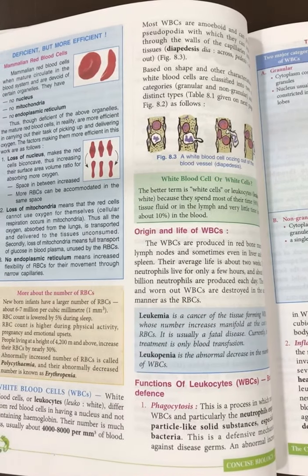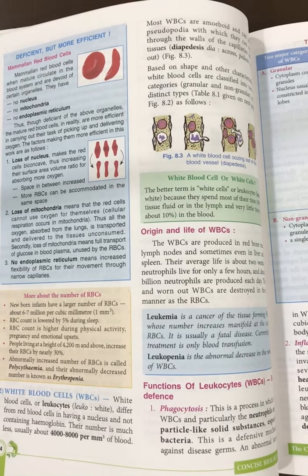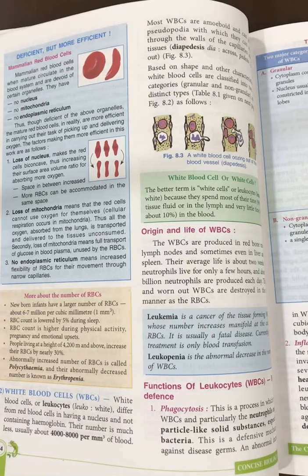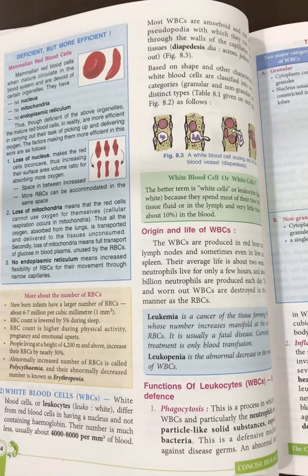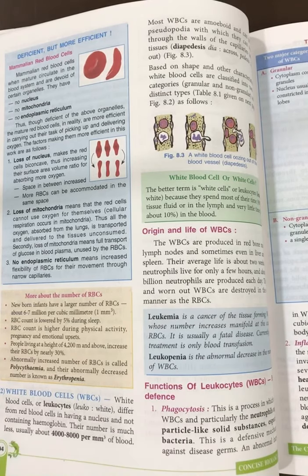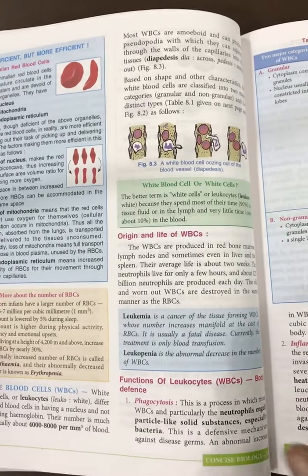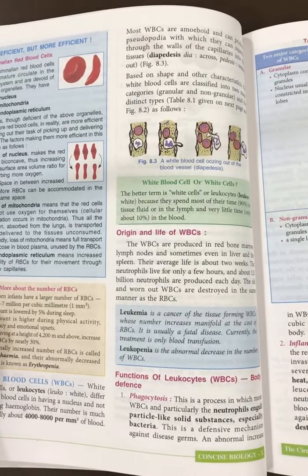So actually the lifespan of WBCs varies. It varies from a few hours to 2 weeks, because these neutrophils live only for a few hours, while other types of white blood cells live for 2 weeks. And the old and worn out WBCs are destroyed in the same manner as RBCs.